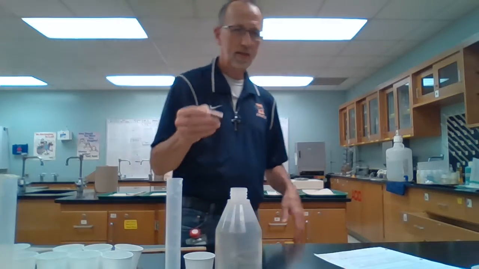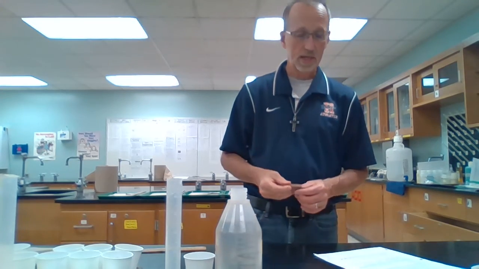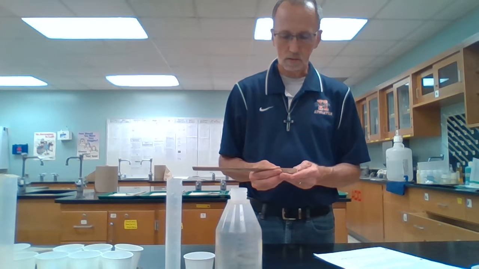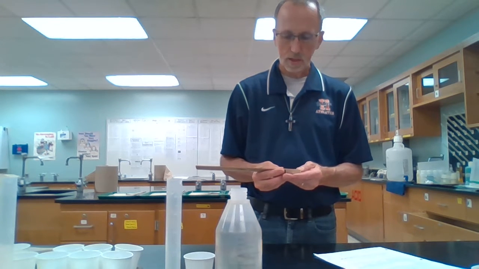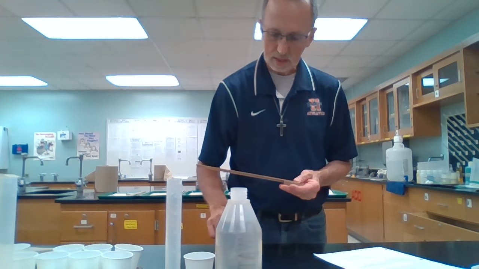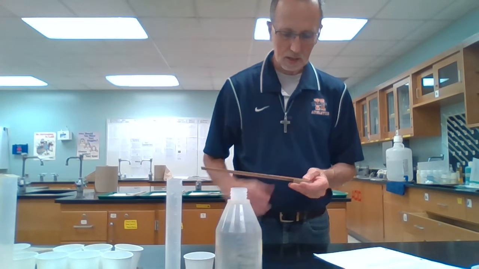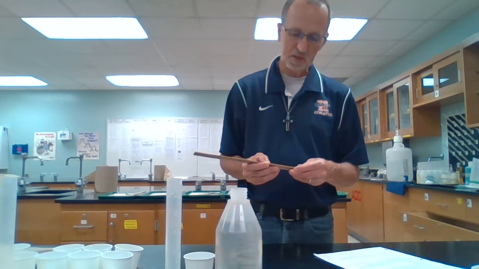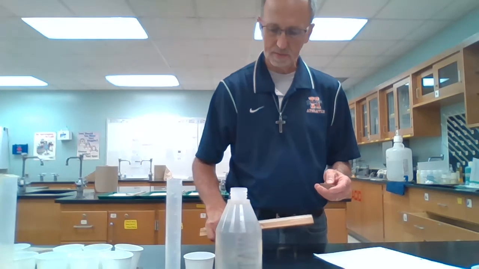Okay. Number 5 is a rectangular solid, so we can find its volume directly by measurement. Looks like about 4.30 on the long side, and about 1.20, 1.15, somewhere in there.